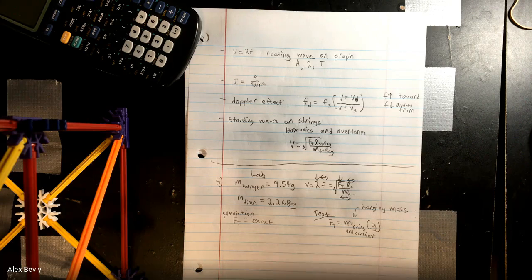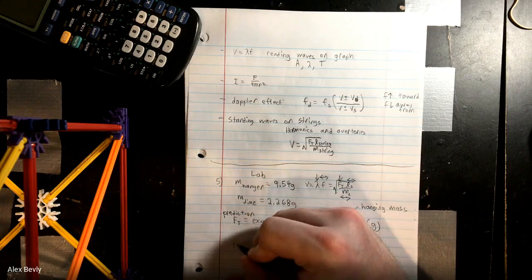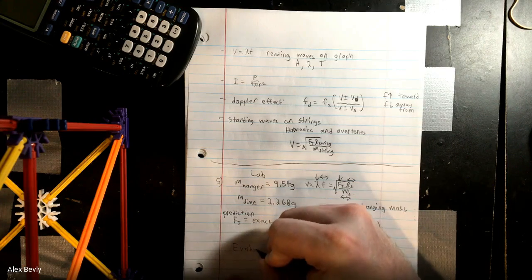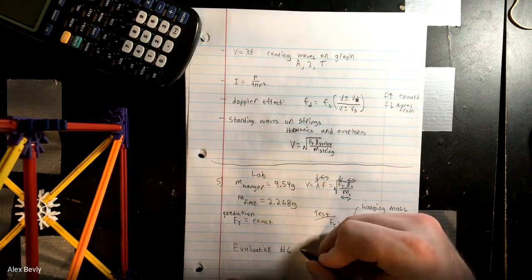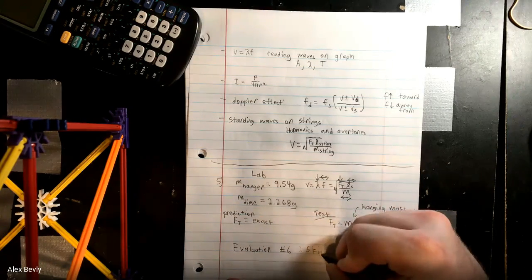And then number 6 on the evaluation, you can't really do that. Again, that was me expecting to do this the next class after we tested it again, so we can't really do that. So yeah, you don't have to do number 6 on evaluation. We can skip that.